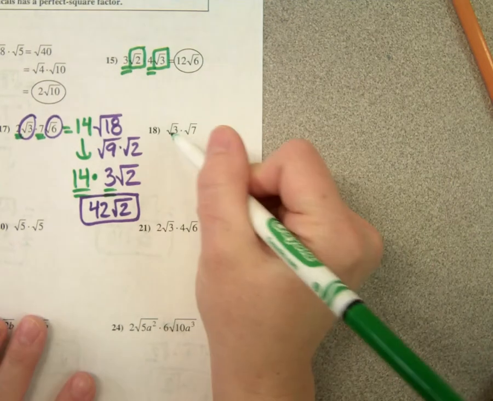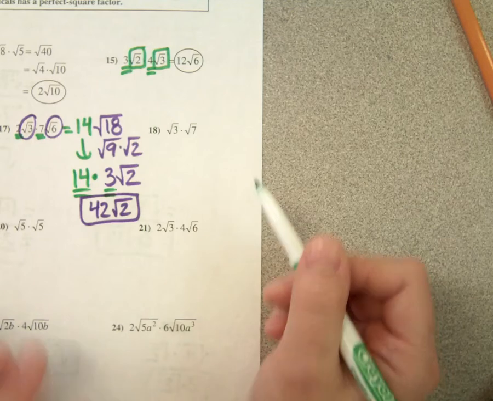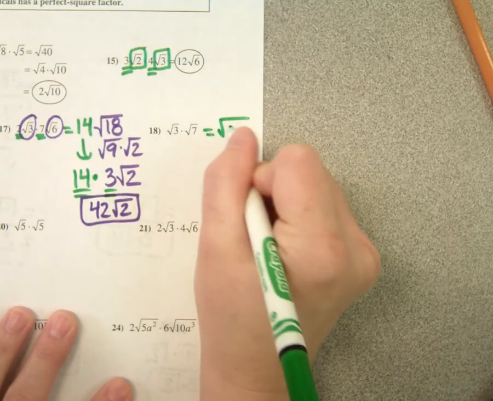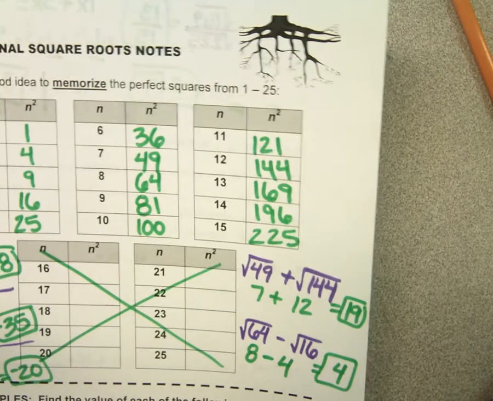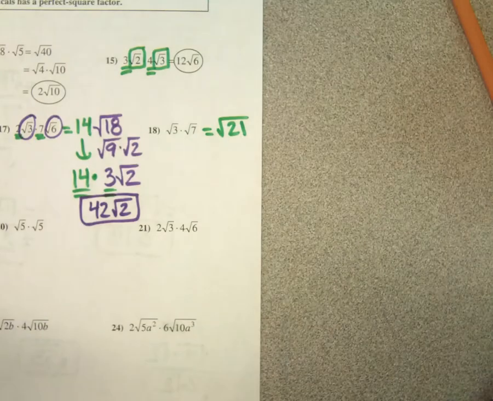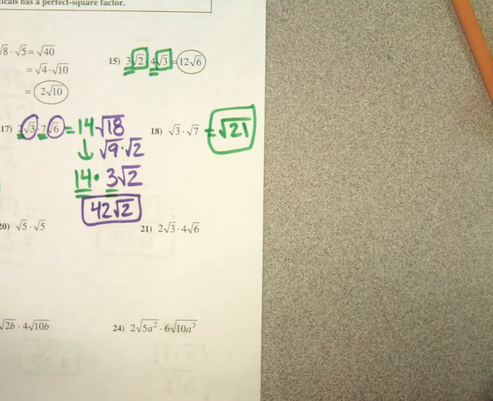18. Are they both under square roots? So I can multiply, and I'd get square root of 21. Now, are there any perfect squares that can go into 21 evenly? Besides the 1. 1 goes into everything, so don't even say 1. No. Then that's the answer. It's easy. Sometimes you can break them down, sometimes you can't.